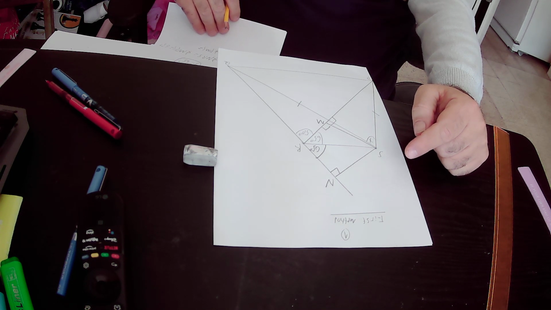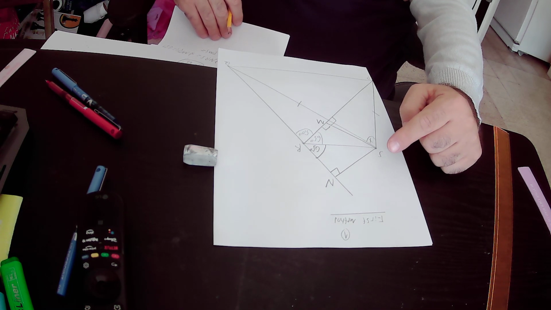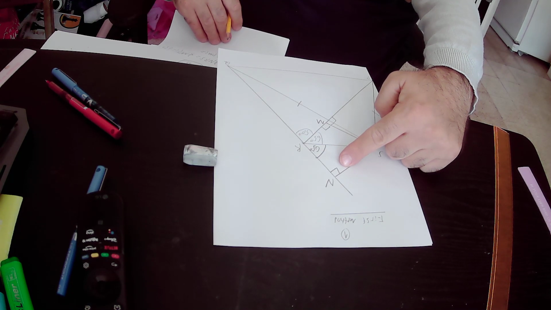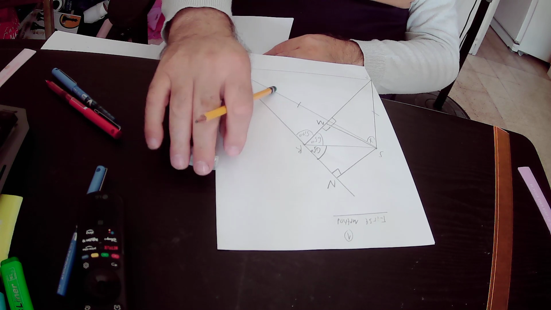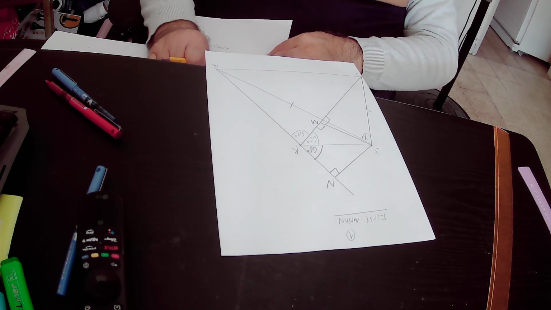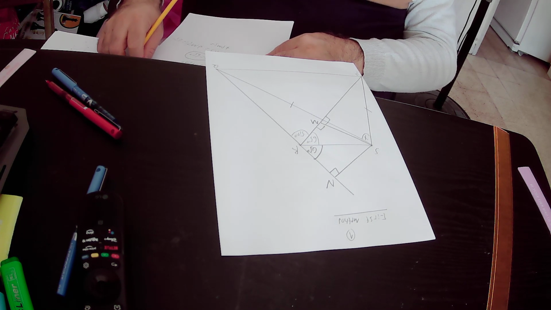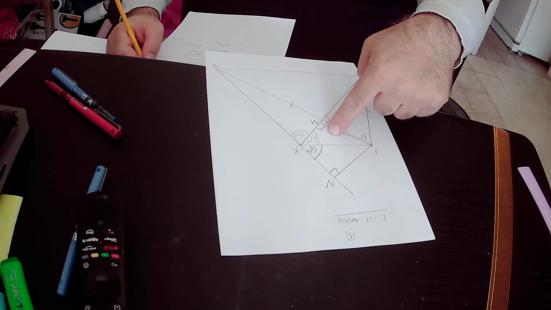Actually, we will focus on the right triangle SNR and triangle SMR, this small right triangle.